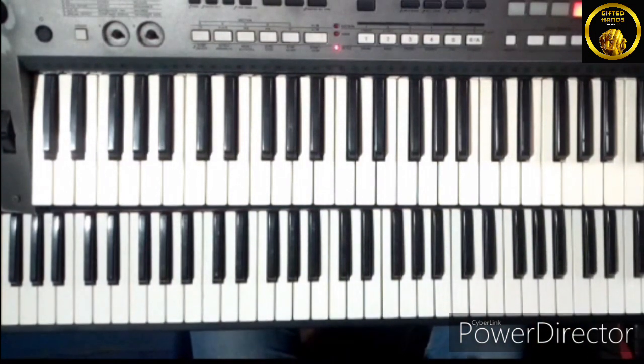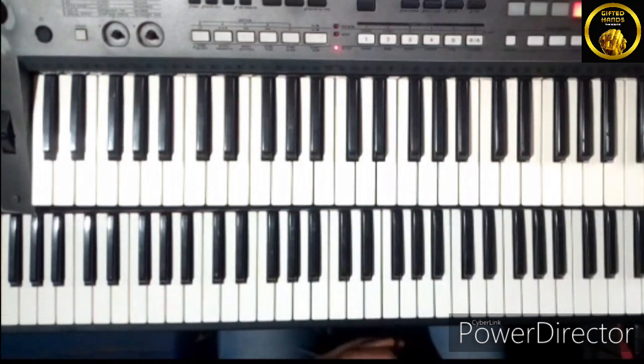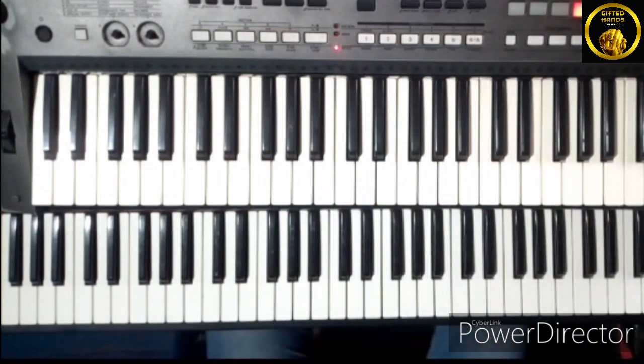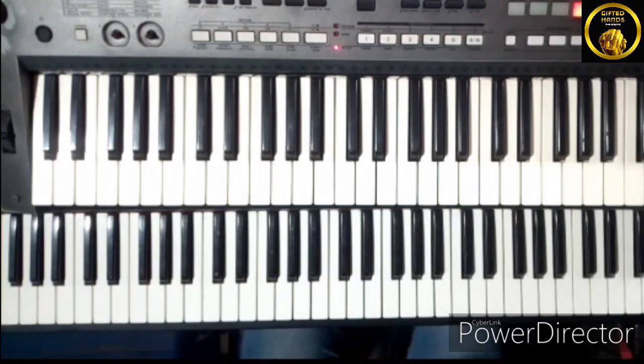Now, lastly, how do we add extensions to them? The word extension simply means adding quantity to your chord, making it richer and richer. Every dominant 7th chord is already a 7th chord. As I said, dominant 7 is already a 7th chord.